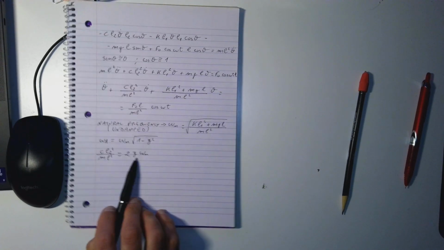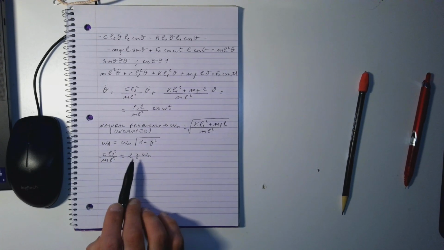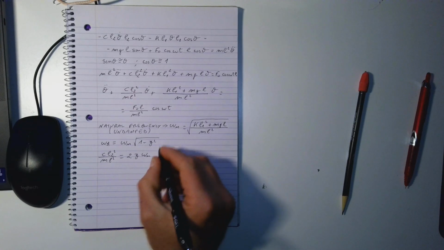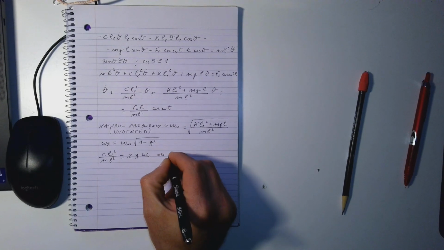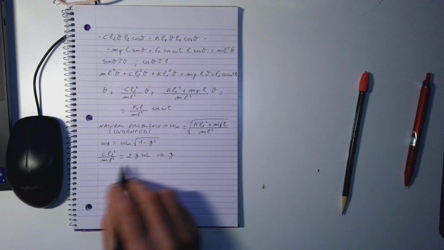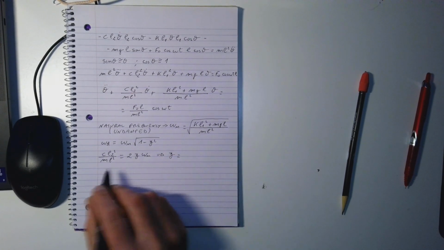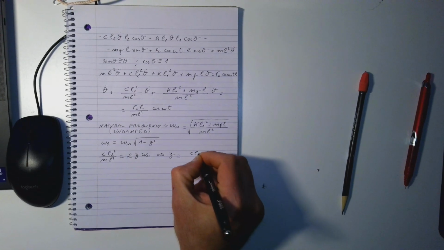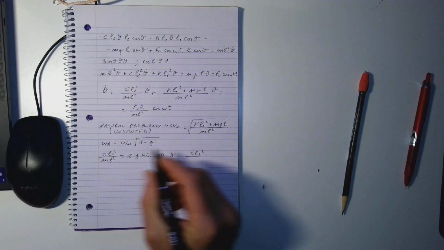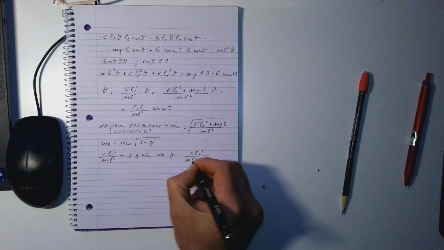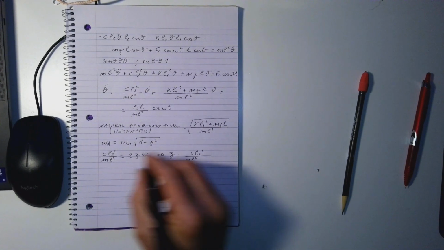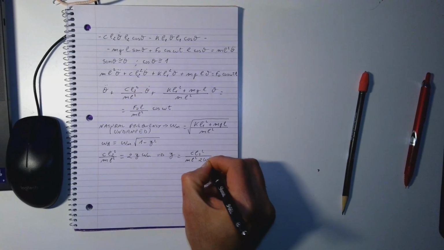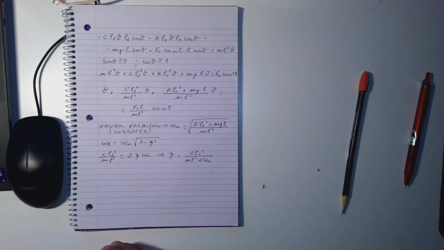We can simply take out zeta from here, which will be C L2 squared divided by M L squared times 2 omega n.